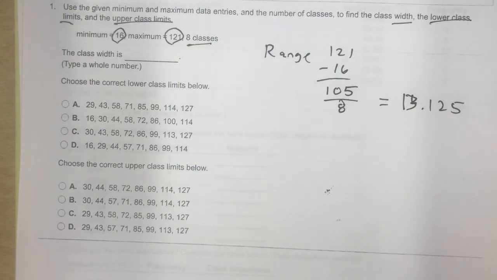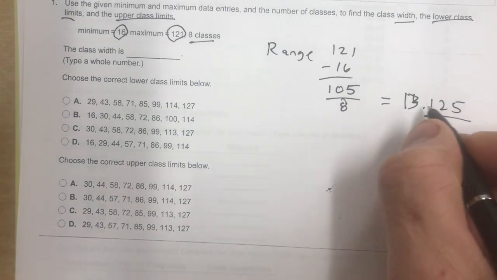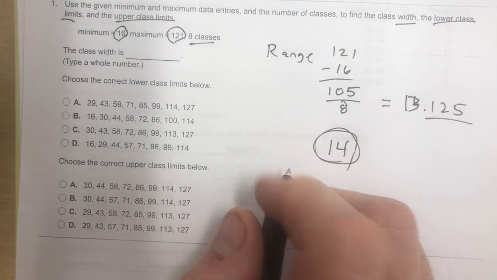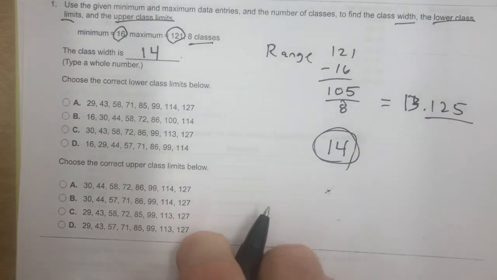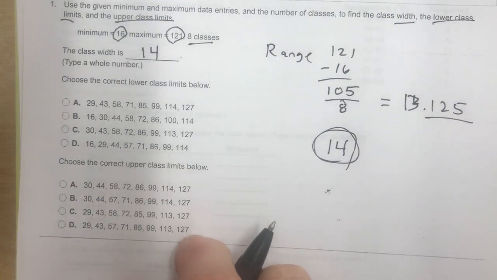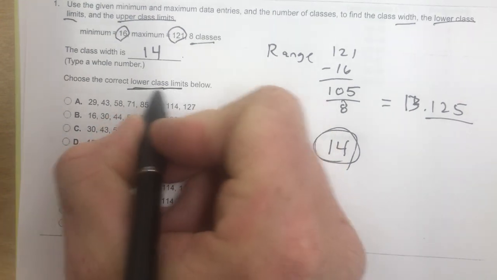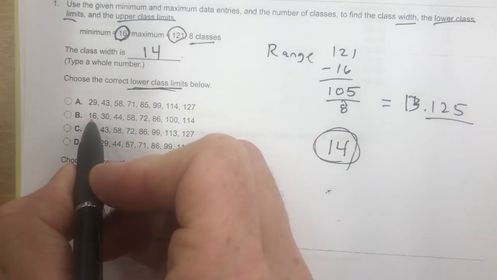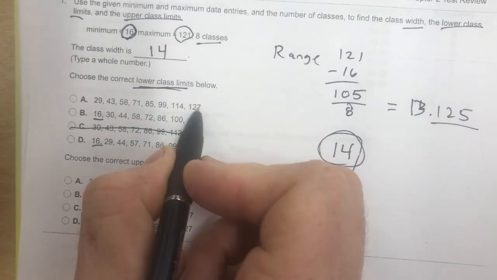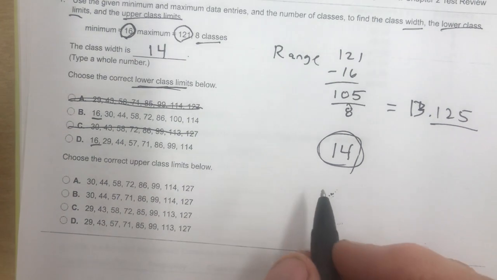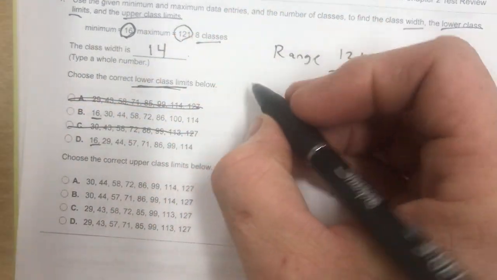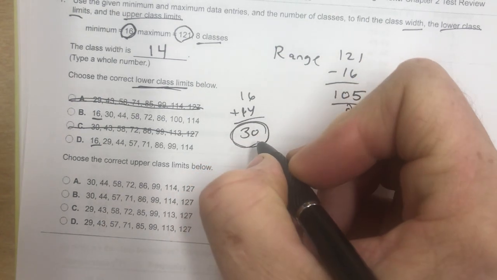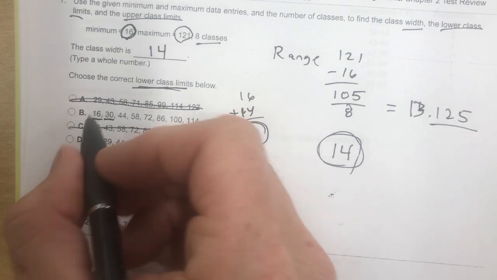Which means we've got to round up. No matter what this decimal is, we round up. So 14. That's the class width, 14. Now choose the correct lower class limits. The minimum is 16, so the first one has to be 16, so it's got to be one of these two. This is out and that's out. If I add 14 to that, 16 plus 14 is 30. That would be my next lower limit, 30 right there. So my answer is B.